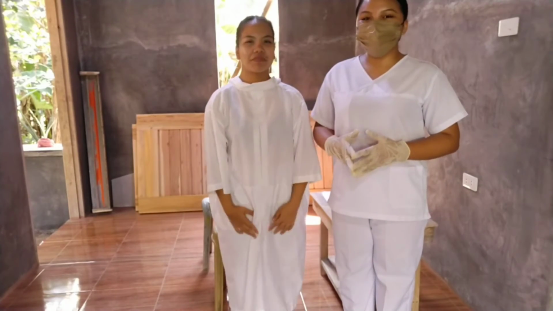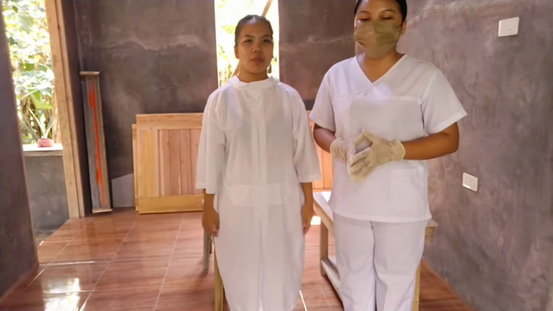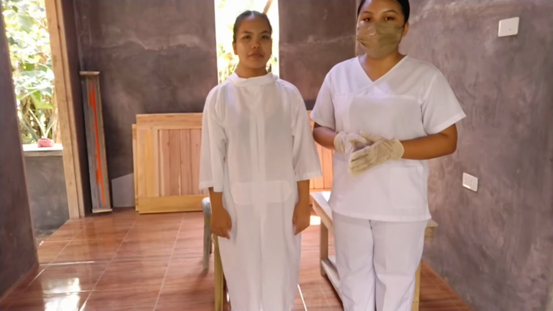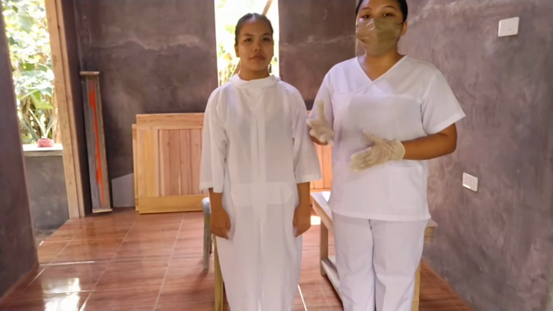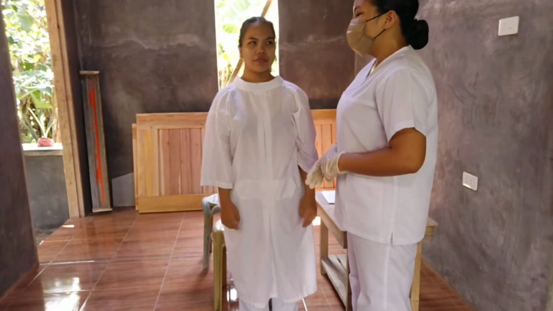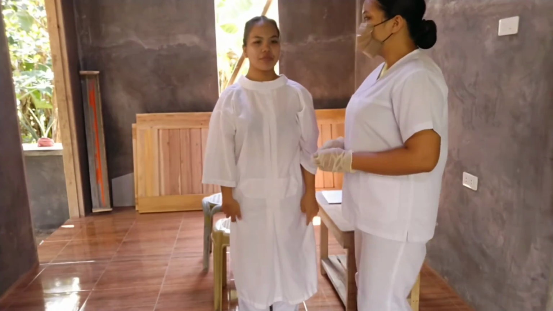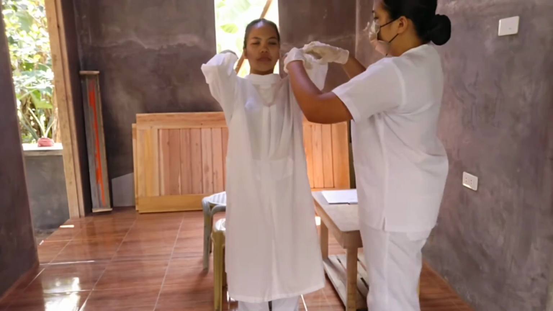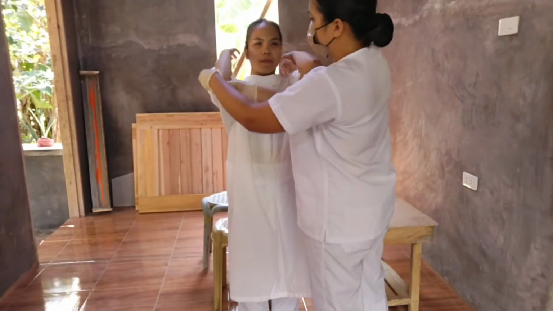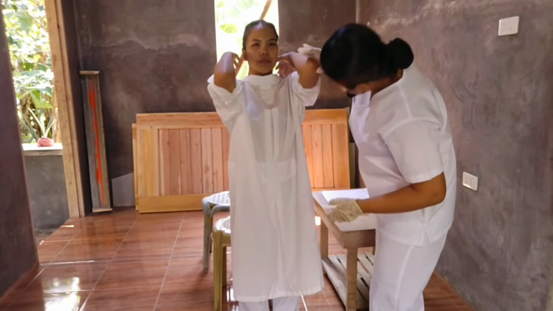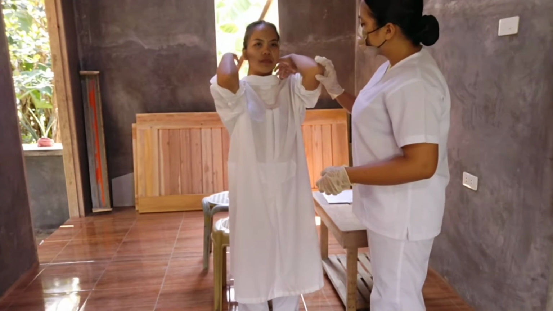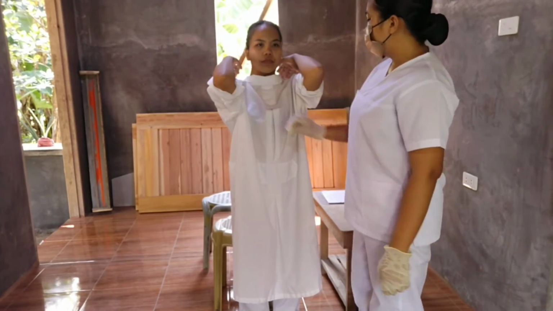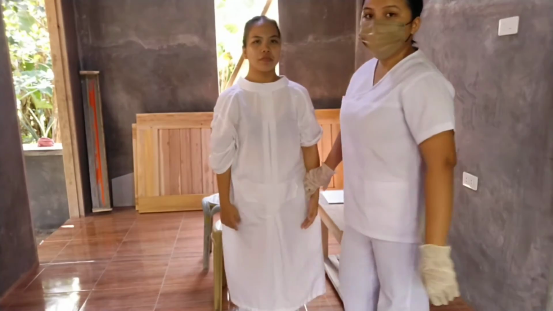Okay, so now I am going to proceed in inspecting or assessing the elbow. So what I am going to do is inspect for the size, shape, deformities, redness, or swelling in the elbow. So ma'am, in inspecting your elbow, I want you to extend your hands. Okay, then flex. Okay. Going to inspect now. Now, ma'am, put your hands down.